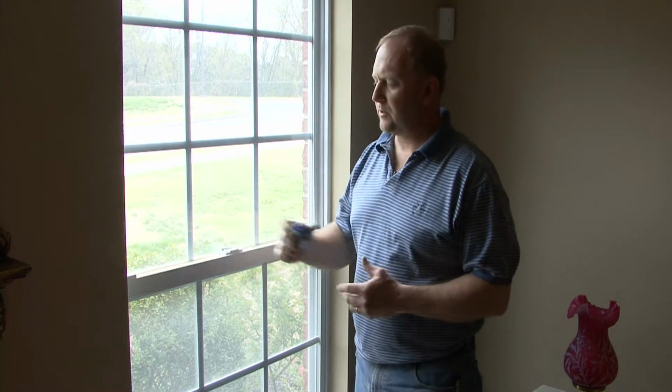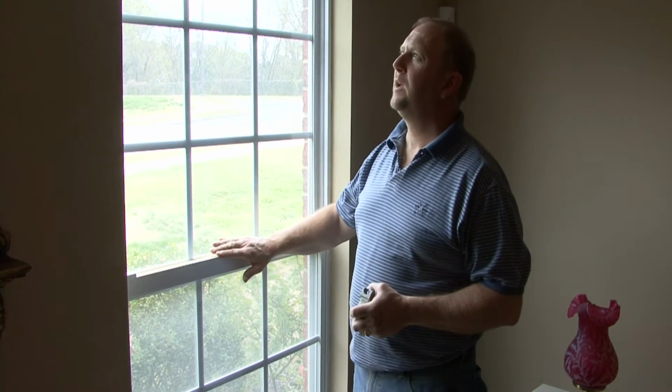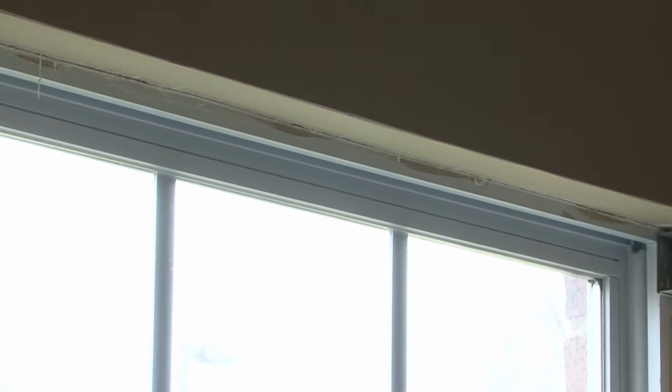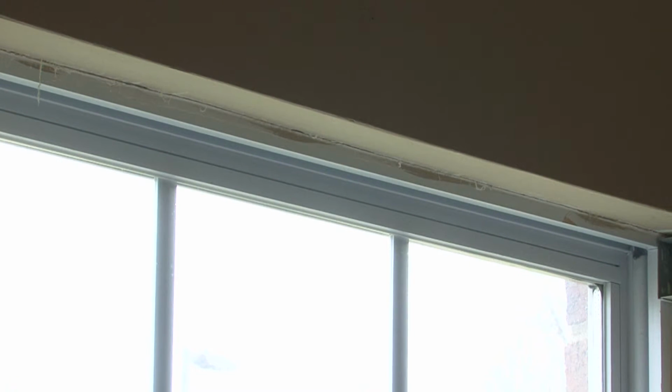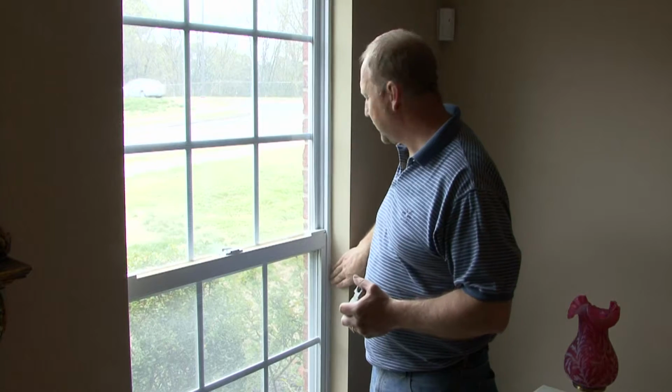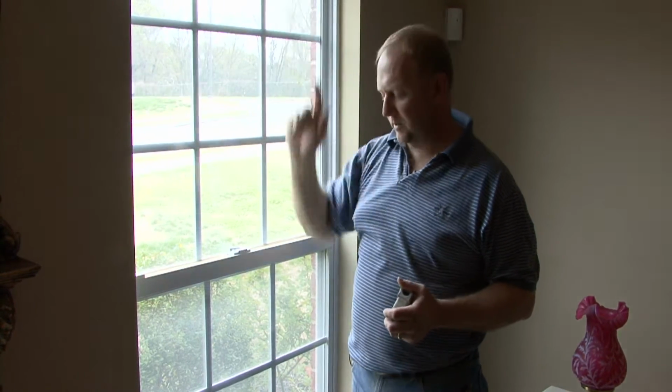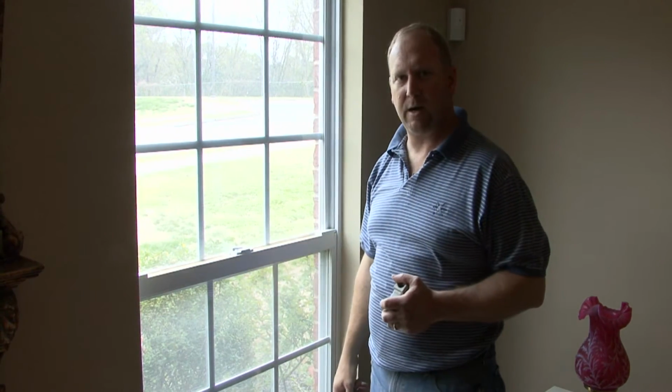Now, we want to measure and determine the size of this window. We've got to measure the width and the height. There are some things we've got to look at when we're looking at this window. Part of this window is covered by the sheetrock on each side and the sheetrock on the top, and also the sill on the bottom.